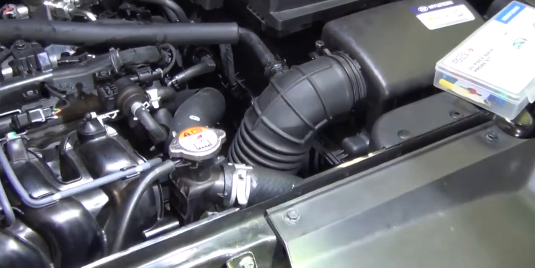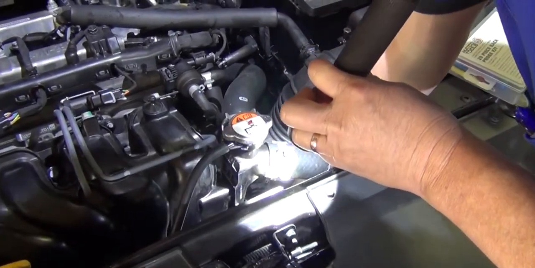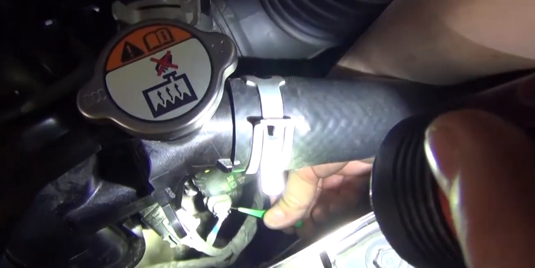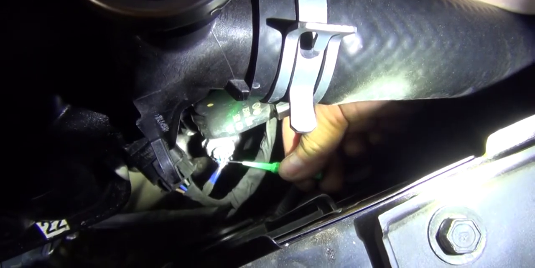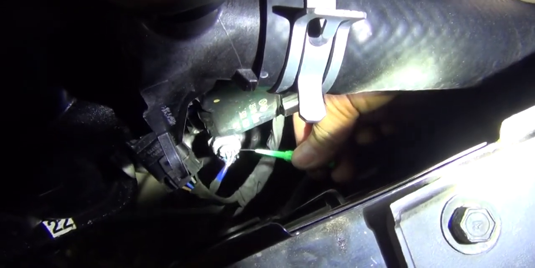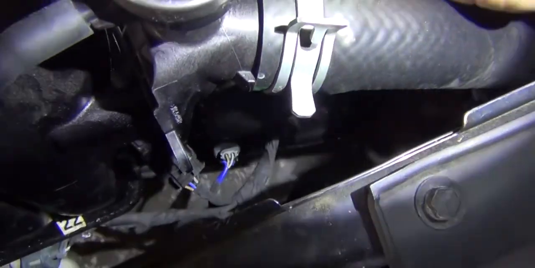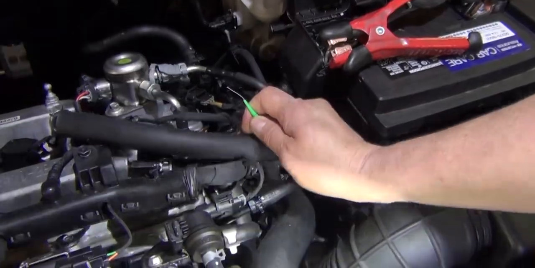This is the connector for the crankshaft sensor. So we're going to back probe this sensor, connect it to the scope, and see what happens.